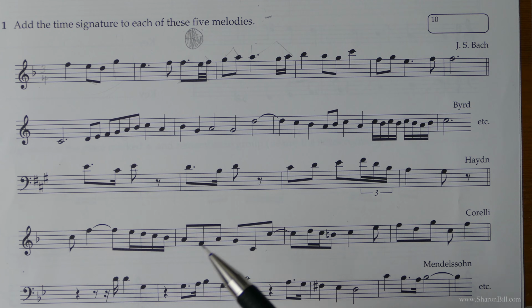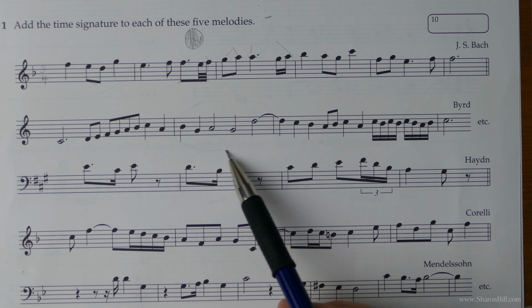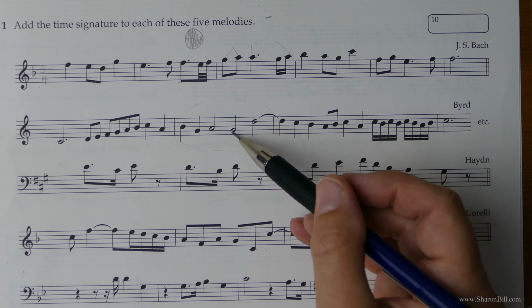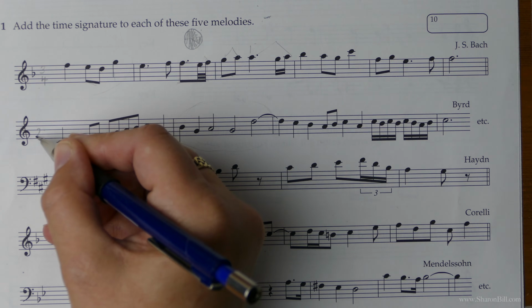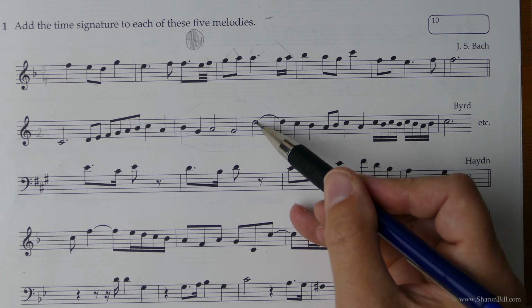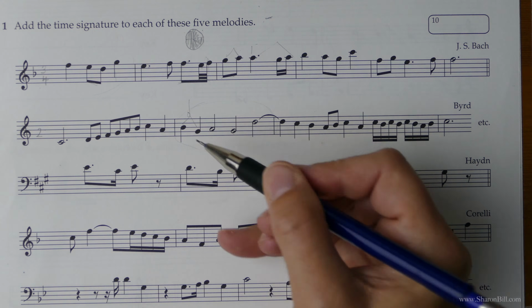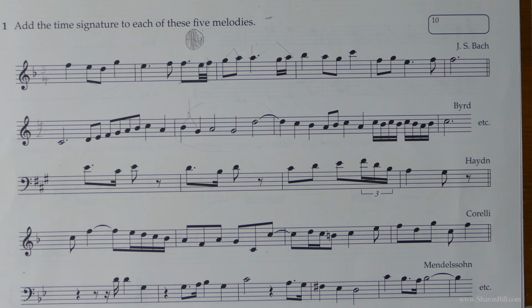Now the next one, I think this bar here is perhaps the most obvious, and just even at a guess you can think that perhaps we're counting in minim beats or half notes. So we'll start off with thinking that we're in minim beats or half notes, and we've got 1 minim beat here, 2, 3, and then these 2 together gives another, so that's 4/2. And that's our time signature there.